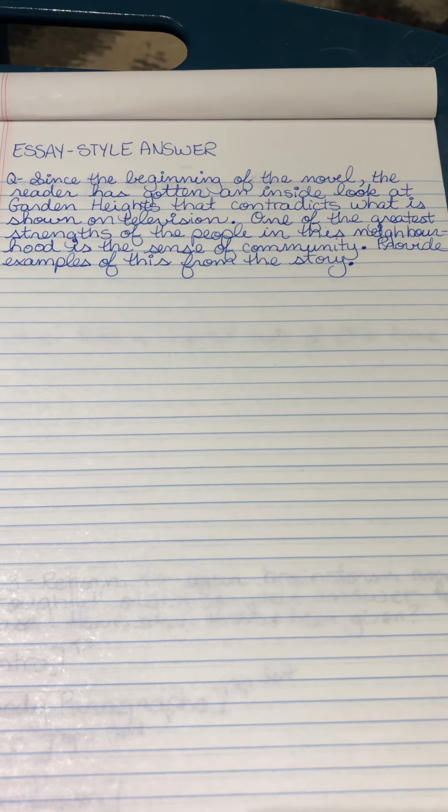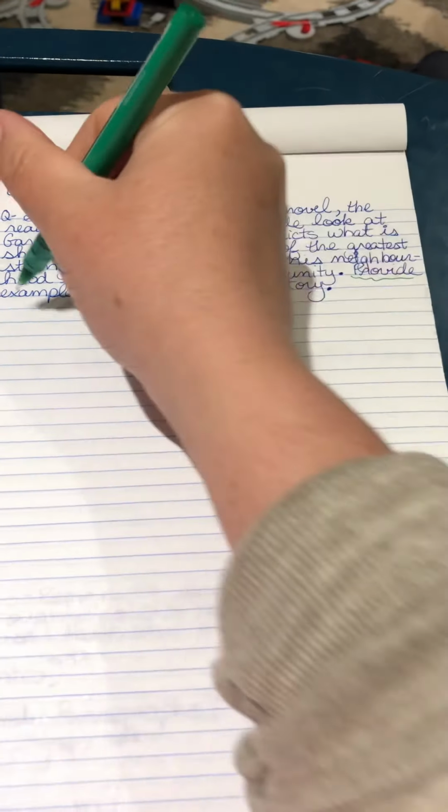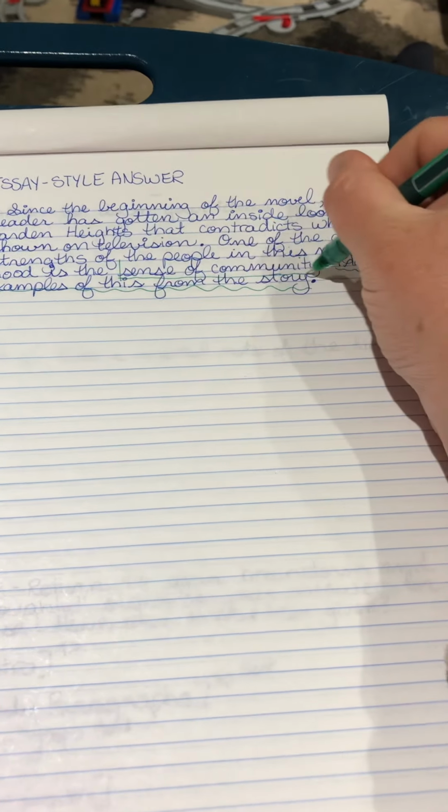So the first thing I'm going to ask myself is, what is this question asking me to do exactly? What do I have to answer? And I see right here that it says, provide examples of this from the story. I am providing examples of what? Of Garden Heights and their sense of community.